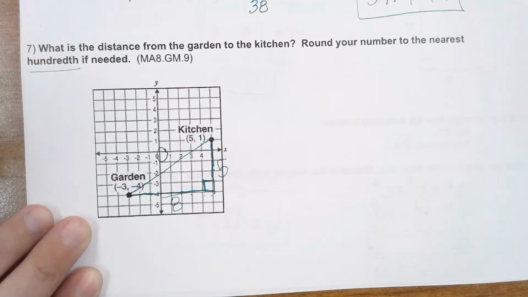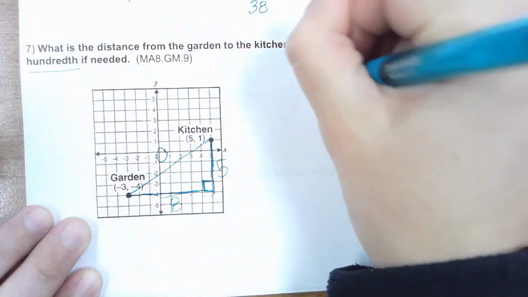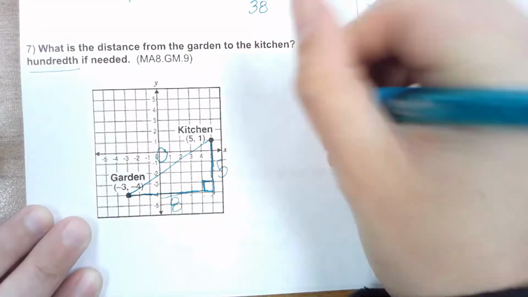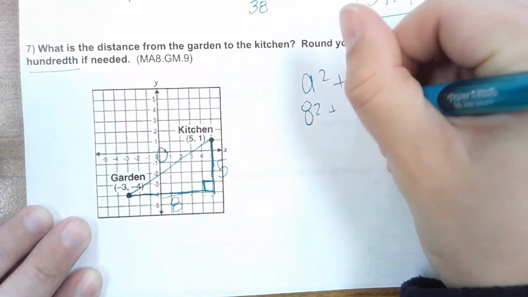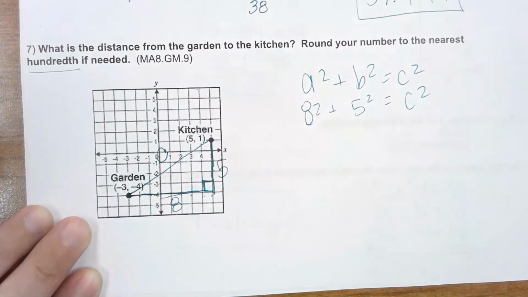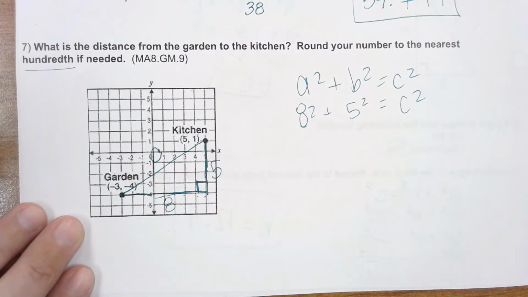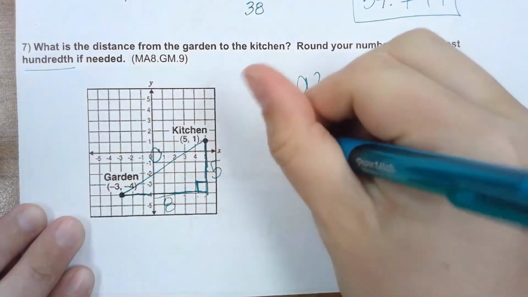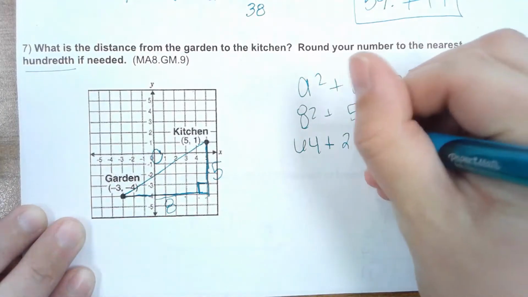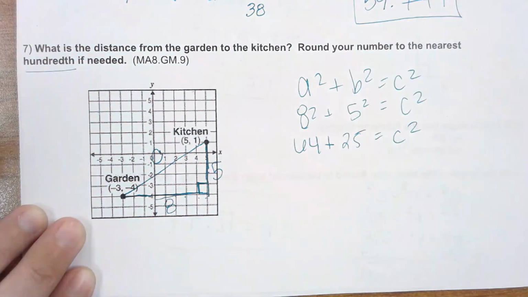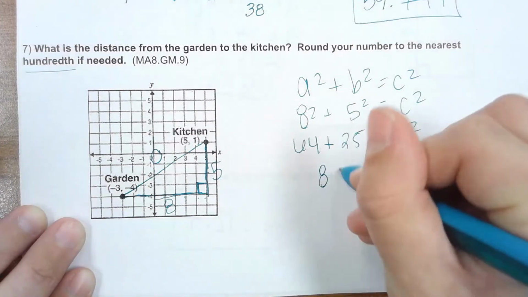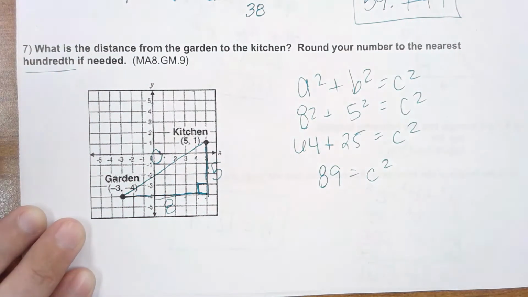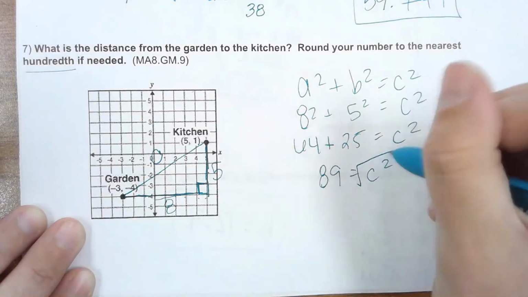And now we can solve for the hypotenuse. So we have legs of 8 and 5. I'm going to plug in 8 and 5 for my A and B, and then start simplifying. So 8 squared is 64, 5 squared is 25, 64 plus 25 is 89. And then to get C by itself, I'm going to square root it.